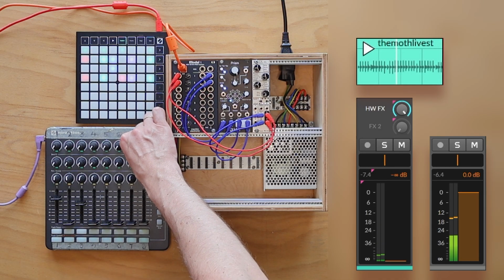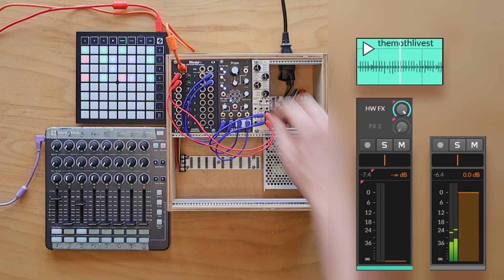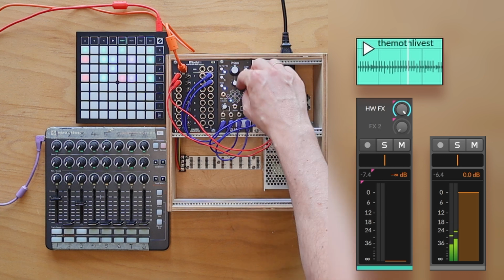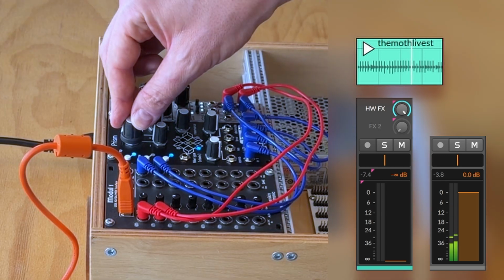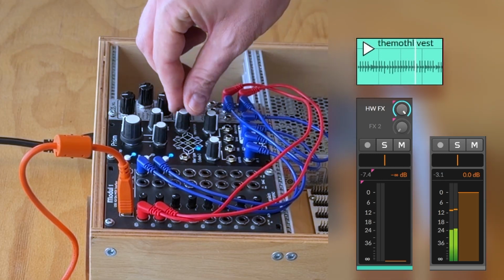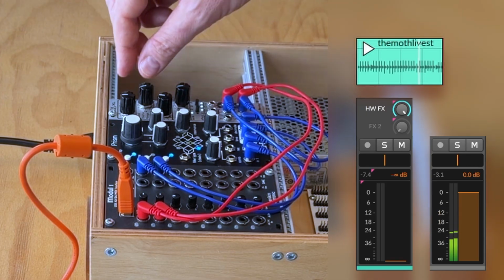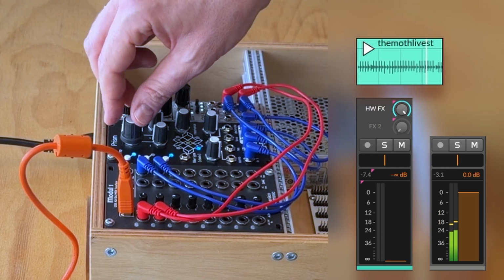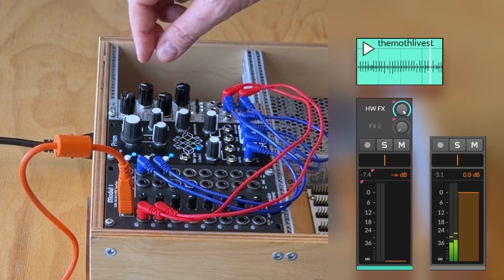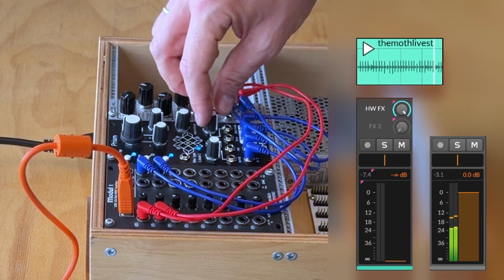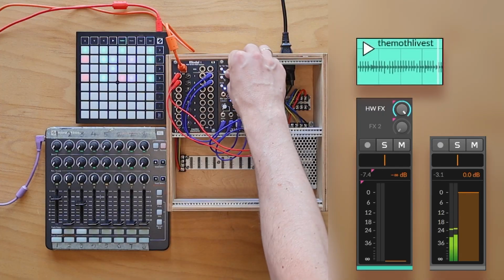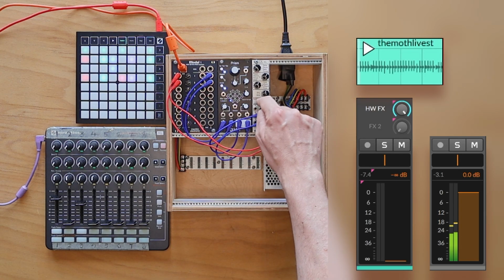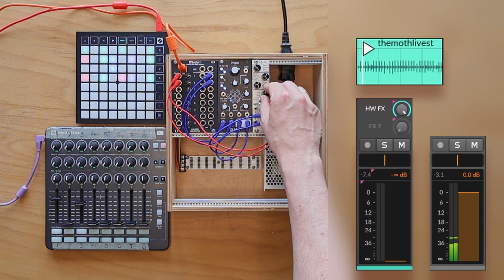I lower the volume completely on the track, meaning that you're only hearing the sound through the filter. A few different sounds in the FX8.